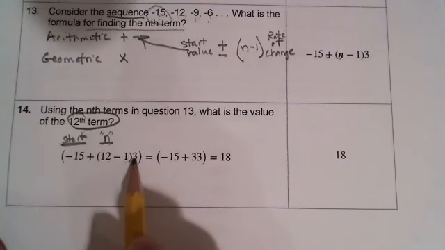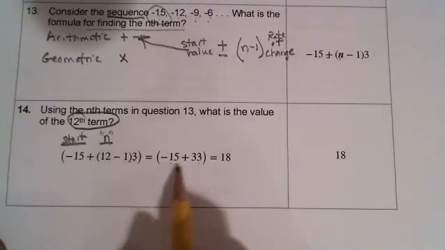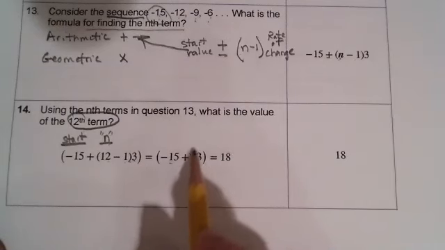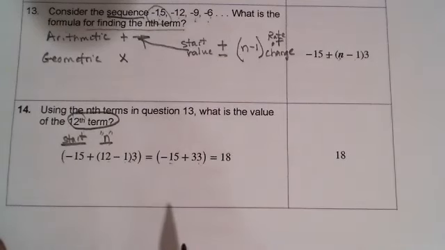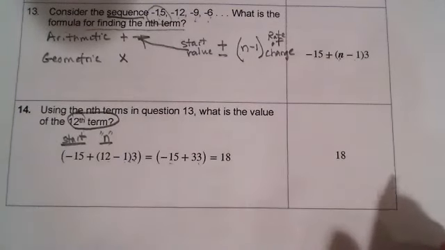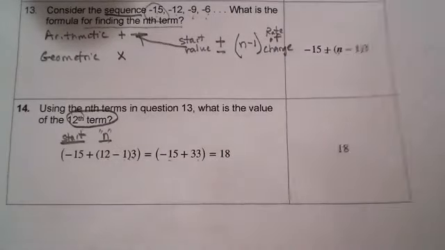Times 3 is 33. So that gives me negative 15 plus 33. When we add a negative and a positive together, you subtract and keep the sign of the larger number. In this case, it's a positive 18 because the larger number is a positive. So my answer is 18. That's how you do that one. And you have it right there in your notes, so you can just study it.